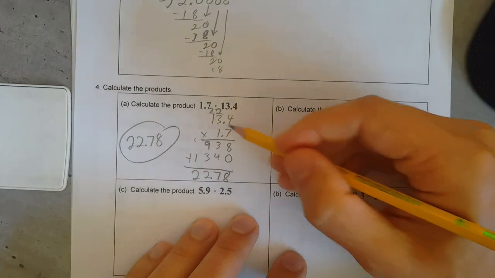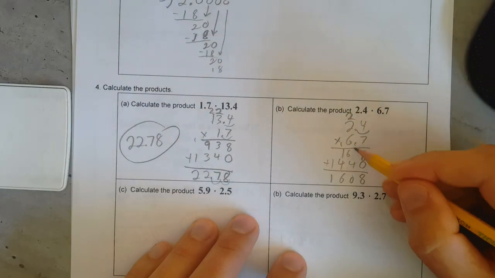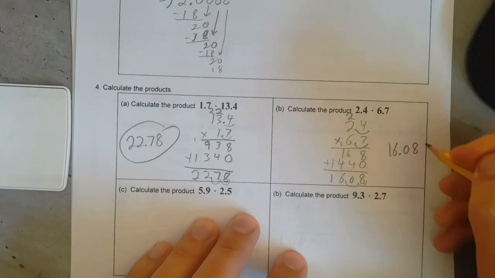Okay, where's my decimal go? Oh, I forgot to do it over here. 2 spaces over, 2 spaces over. 1, 2, 1, 2. 16 and 800.